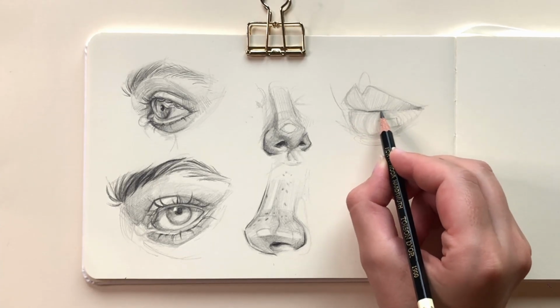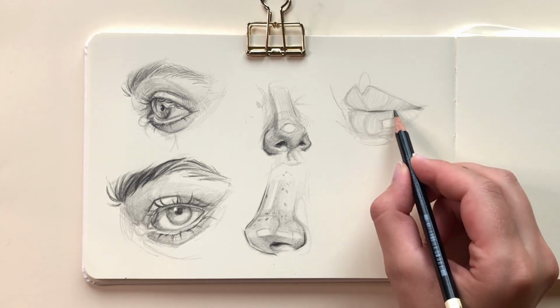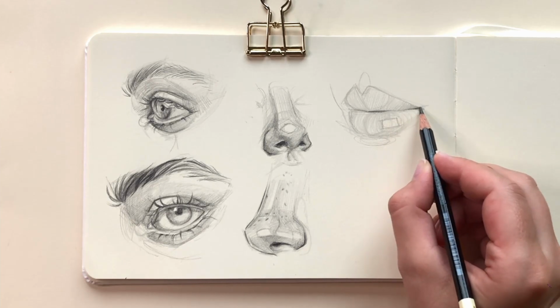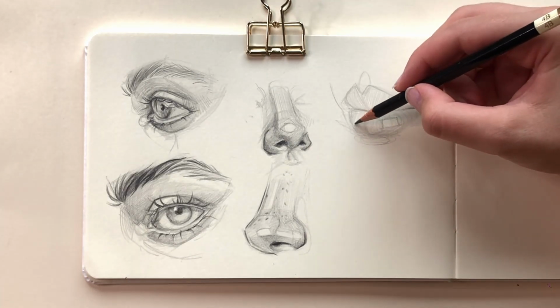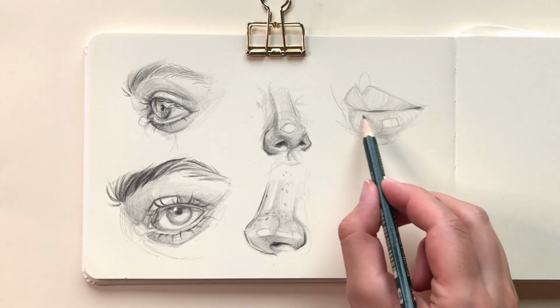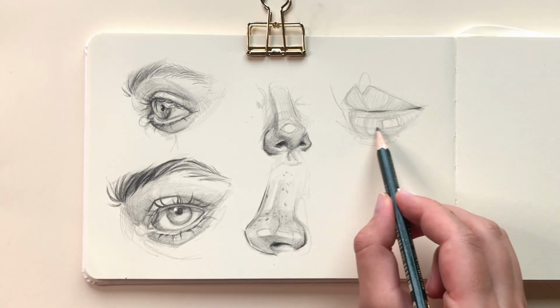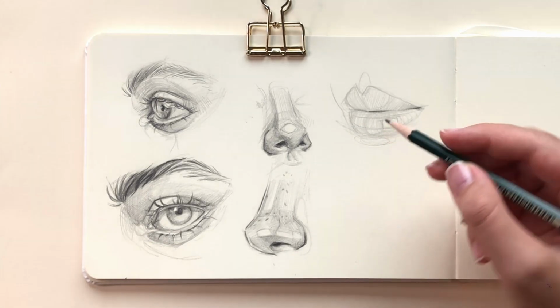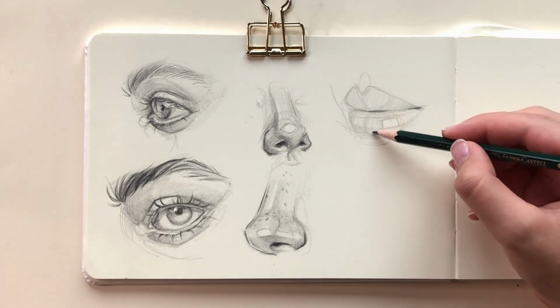You can actually divide the bottom lip into 3 planes. That helps me a lot. There is a plane facing down, like in here. There is a plane facing to the mouth, like here. And there is a plane that catches the most of the light.